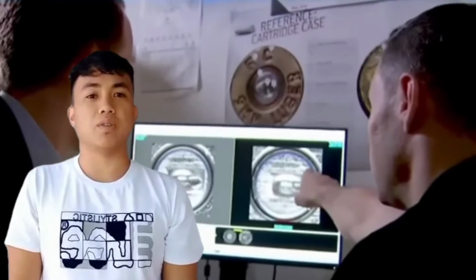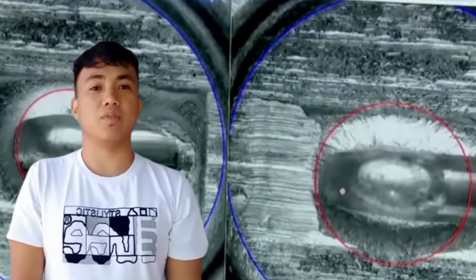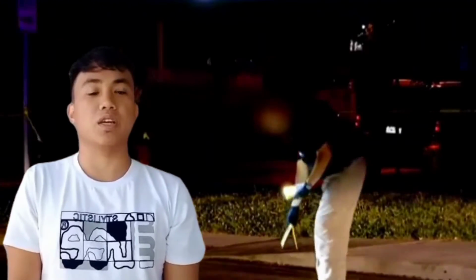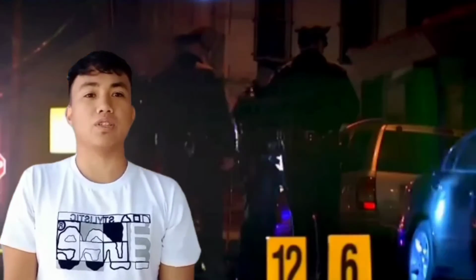If no gunpowder residue is found on a suspect, a chemical analysis of the bullet can still reveal information such as the type of firearm used and how long ago the bullet was fired.